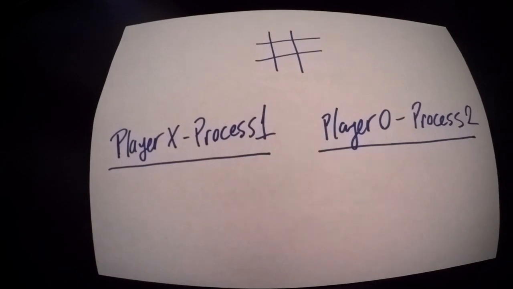So the first scenario will be the very cause of why we need atomic instructions. What problem do we have that we need to come up with instructions to overcome? And the name of that problem is race conditions.